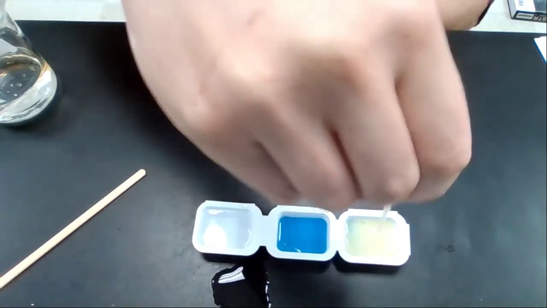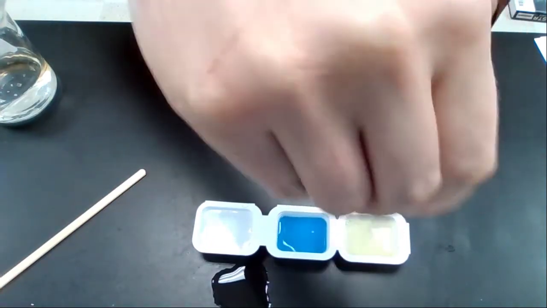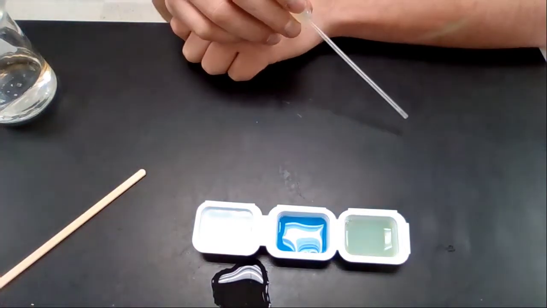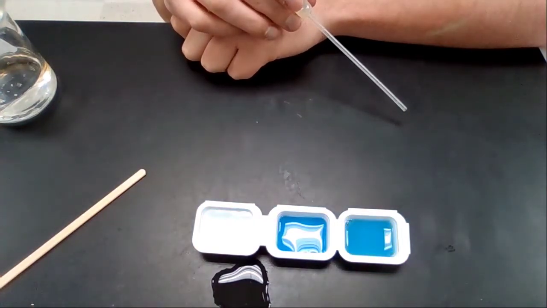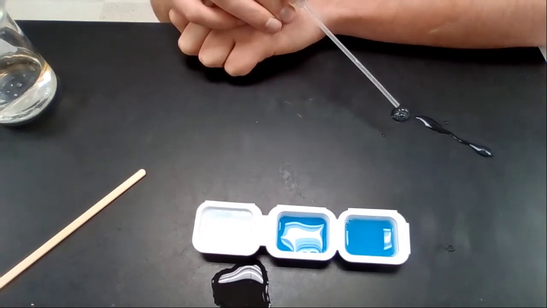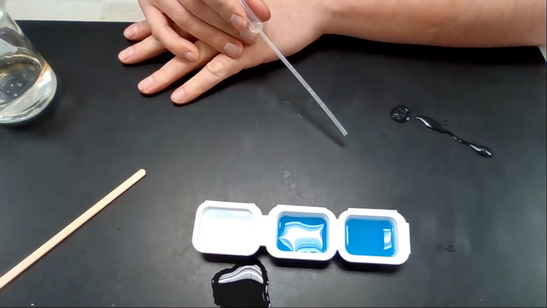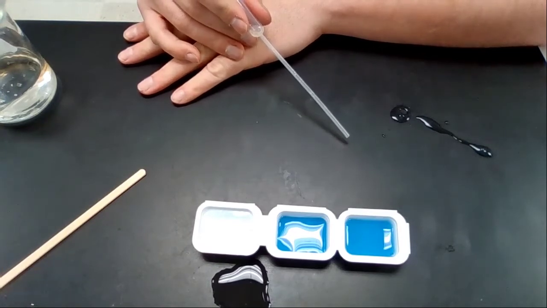And we're going to stir quickly. So think about what's actually happening here, right? Think about what happens when the pH changes, and then notice what happens afterwards.